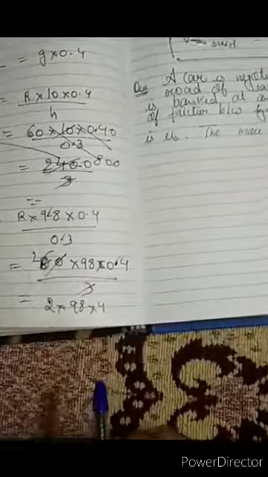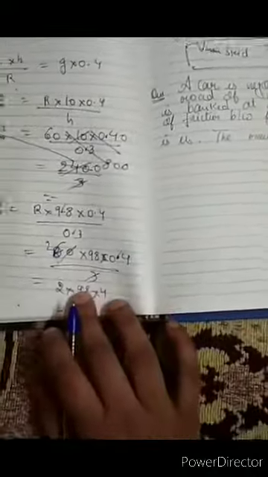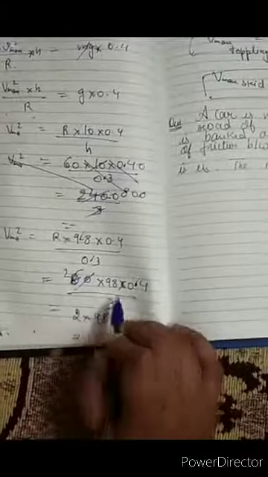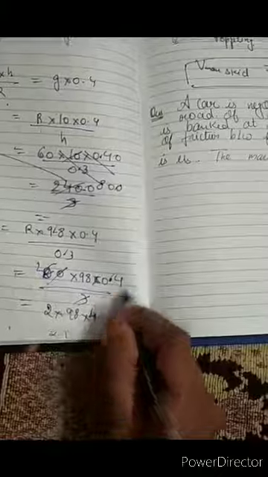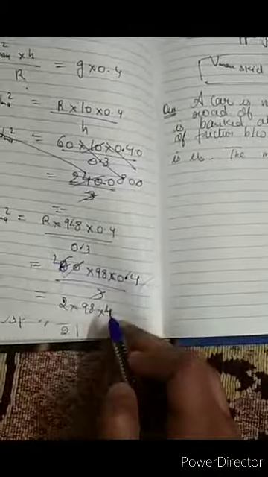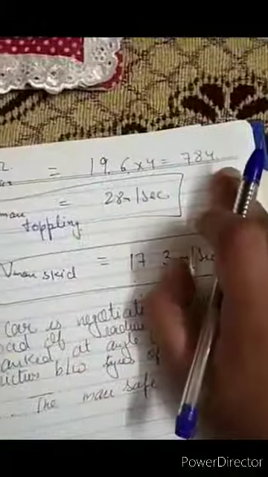Students, in the previous question I had made a mistake here. Just mark it out. This is 2 into 98, and I forgot the 4. So just multiply by this 4. When I multiplied by 4, I got 784. So the answer will be 28 meter per second. Please correct it.